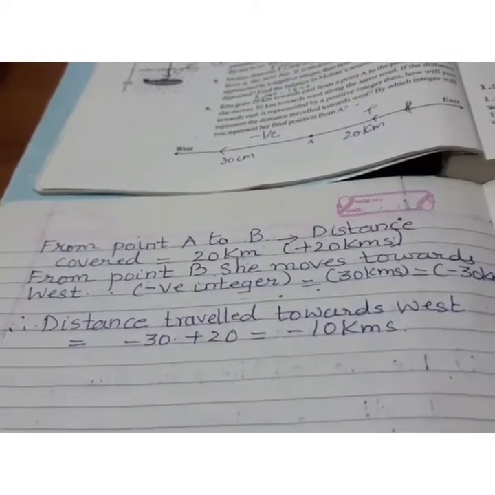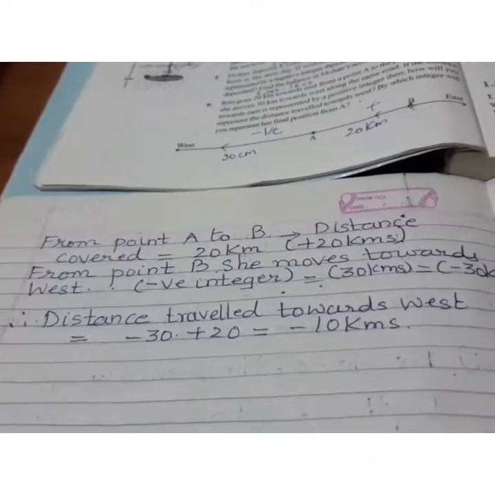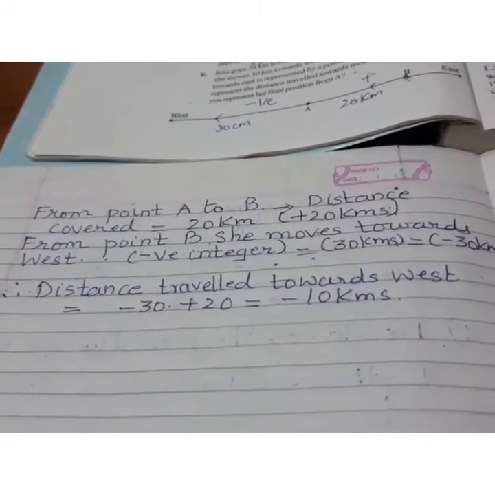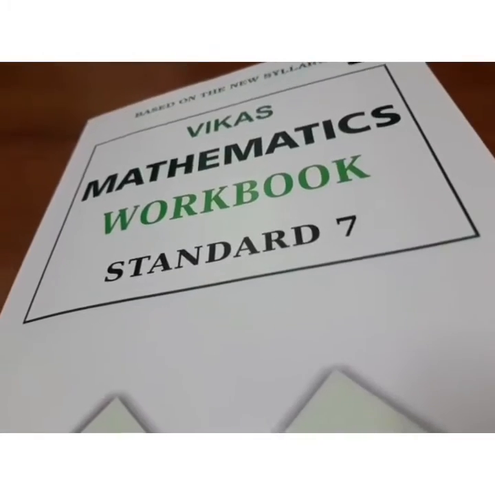So dear children, today exercise 1.1 we will end here. The remaining questions I'll explain next time. Now we'll start with the workbook part.